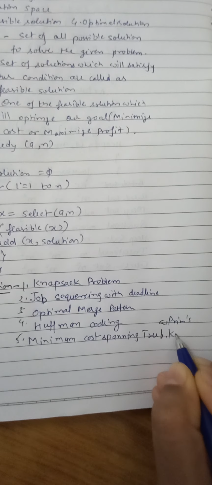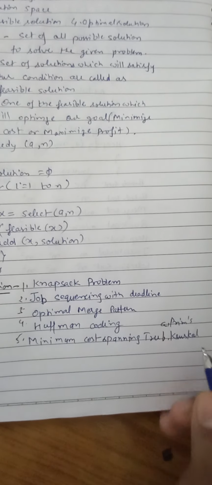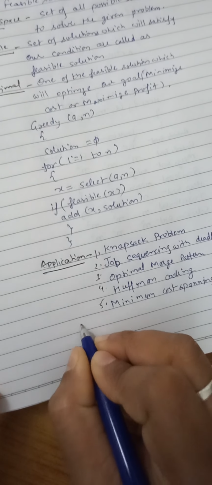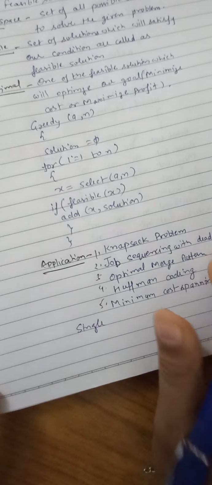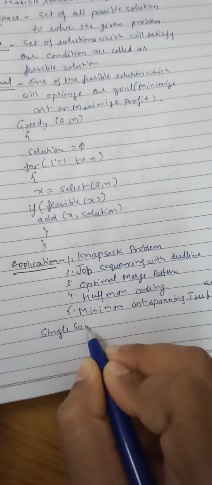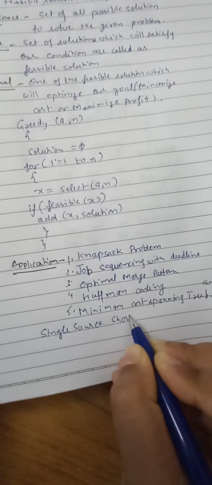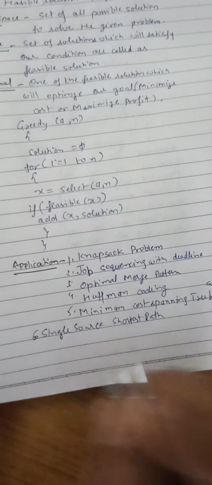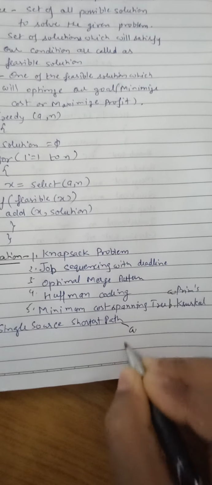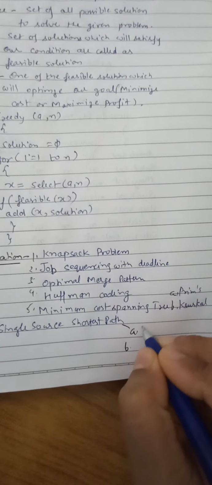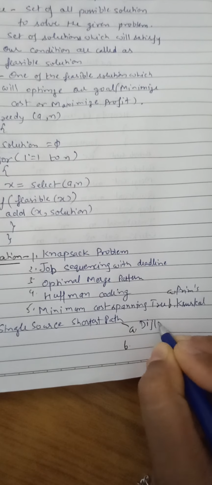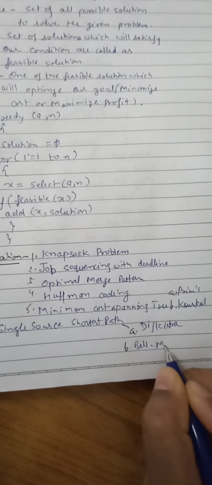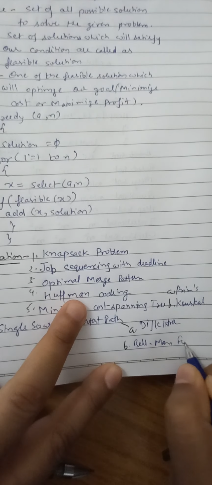In this, two algorithms come: one is Prim's algorithm, another one is Kruskal's algorithm. Then the next one is single source shortest path, and in this two things come, one is Dijkstra and another one is Bellman-Ford.